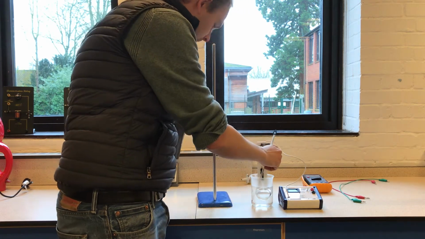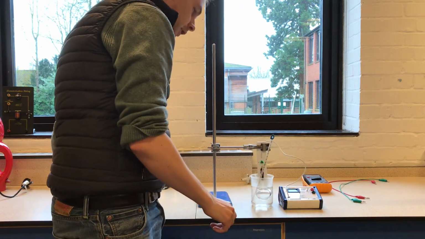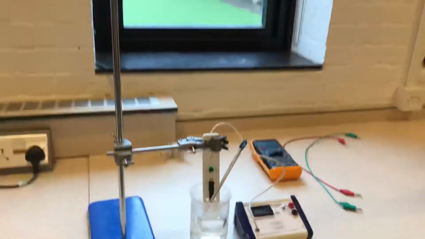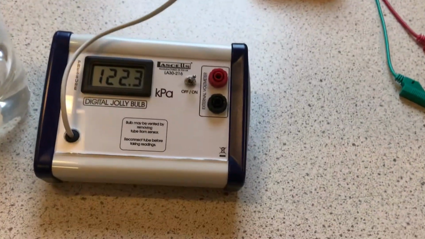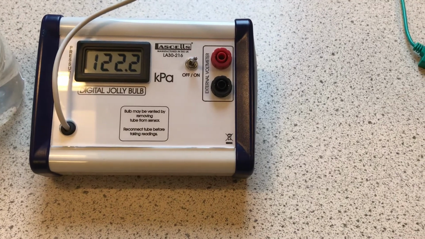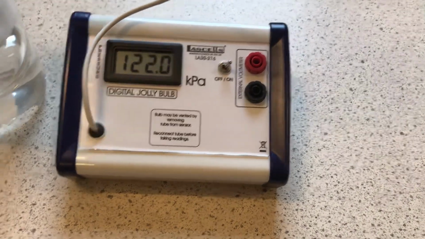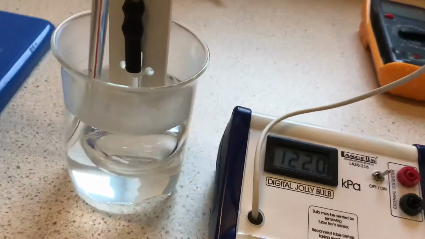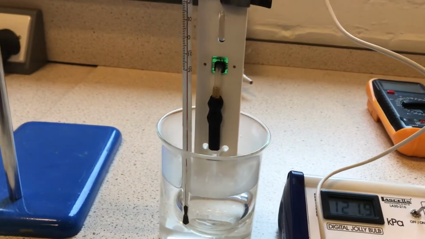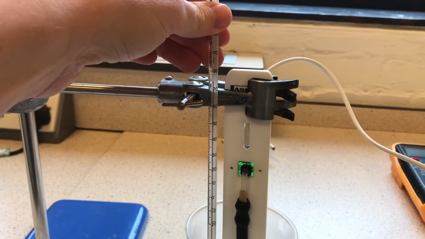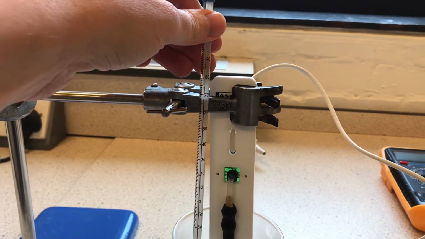Stick the thermometer in so that you get a reading of the temperature, and hopefully it shouldn't be too much of a surprise to you to see that the pressure has increased. So we're now at 122.1, and the kettle's boiling again, and we are at a temperature at this point in time of around about 75 degrees.